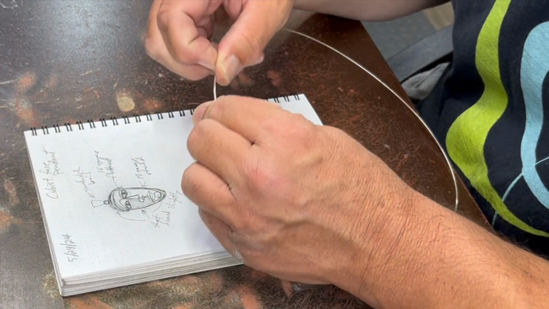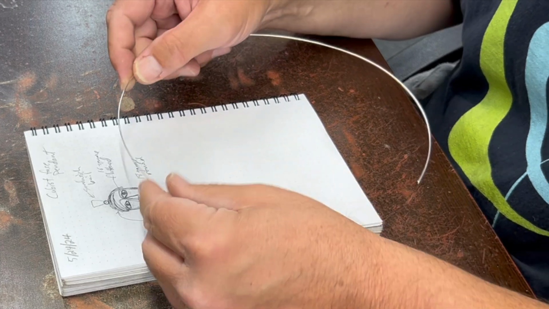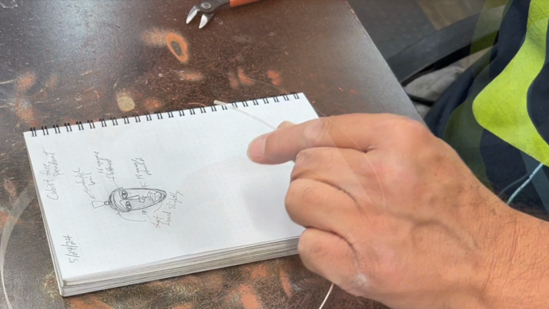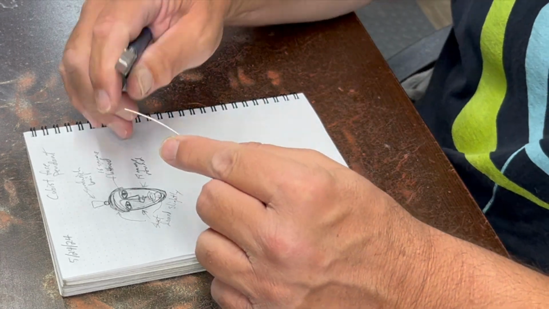I think it's probably got to go around at least 3 times, but we'll see. We're going to start about right there. I'm going to just manually shape this, I think.